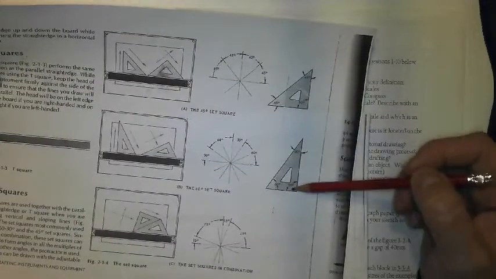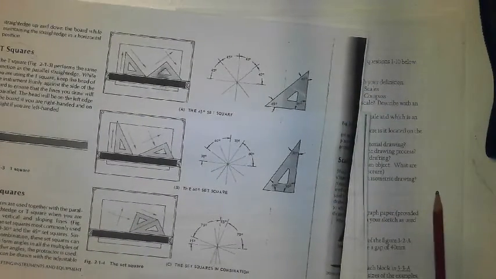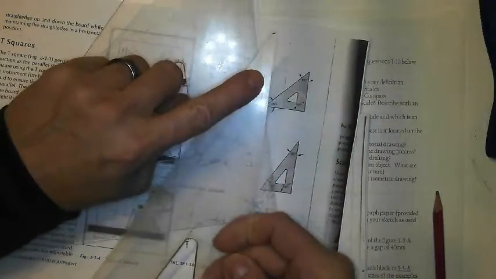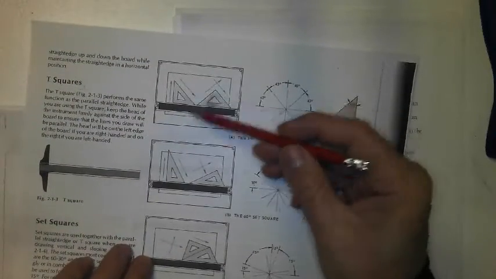So these two triangles here, these guys, they have a 30 degree, 60 degree, and a 90 degree angle on one of them. That's this guy, and then a couple of 45s and a 90 on the other one. And so we use these in drafting when we're making pictures of different things we're going to build or trying to make a design. So those are set squares.